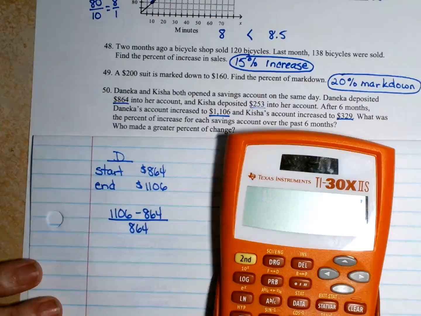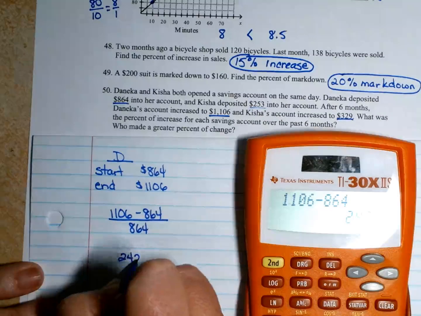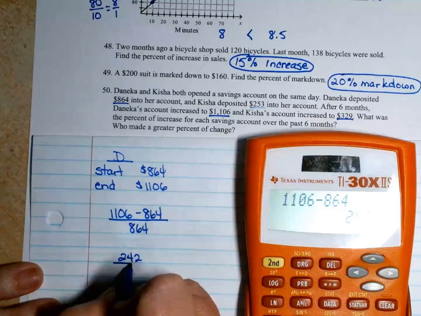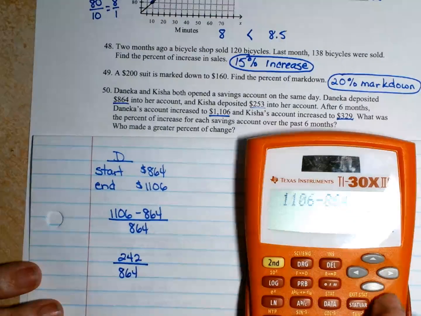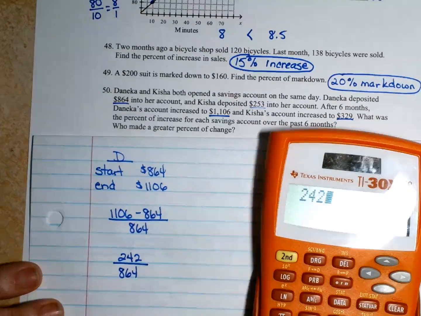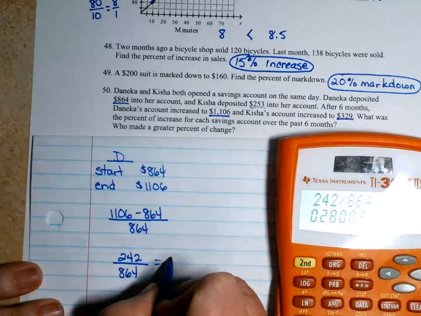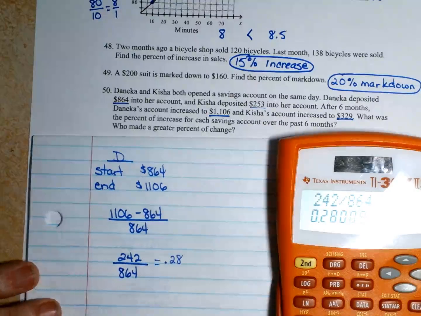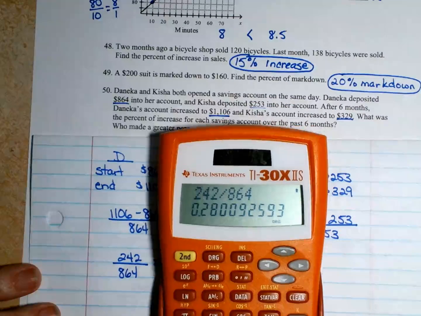Danica has 1106 minus 864 equals 242 over 864. So that's 242 divided by 864, and that gives me 0.28, and some zeros. So we're just going to go with 0.28.